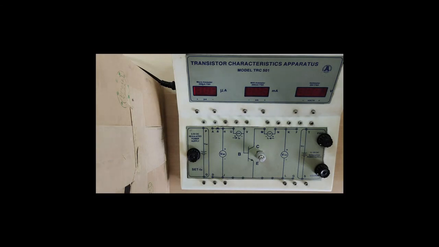Good morning, everyone. So today let us look at transistor characteristics. As you know, there are three types of transistor characteristics: common base, common emitter, and common collector. The objective of this experiment is to plot the transistor characteristics and obtain the H parameters.